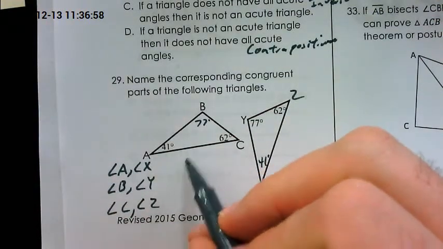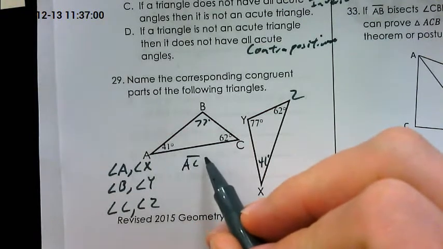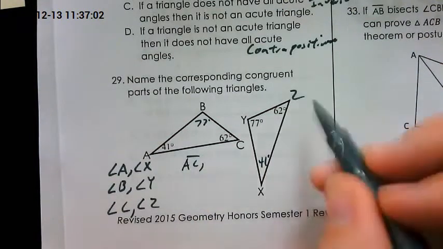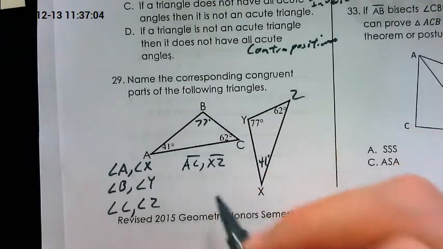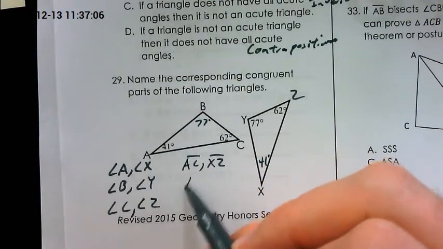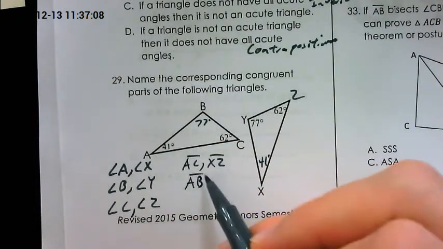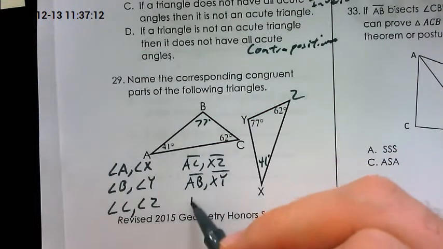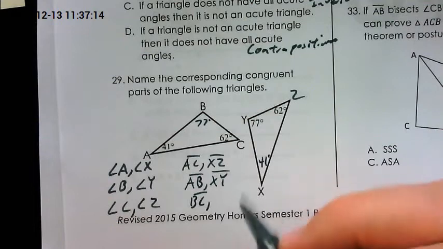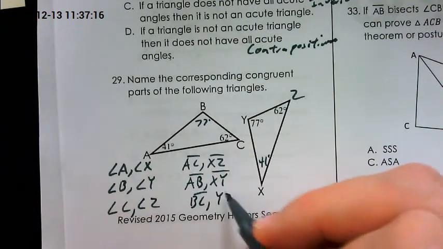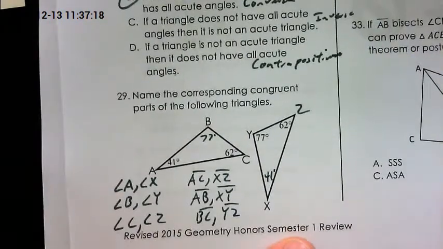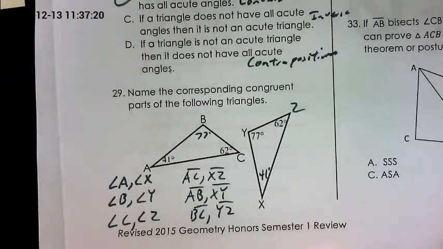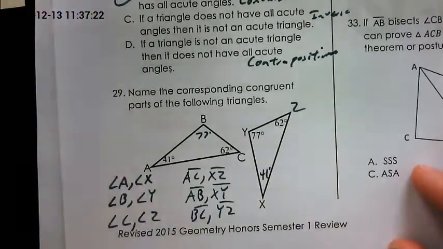All right, so then we have AC would correspond with XZ. AB would correspond with XY. And BC corresponds with YZ. And that's it. There used to be a Z there. Don't know what happened to it.